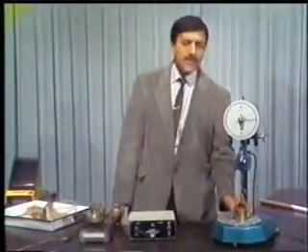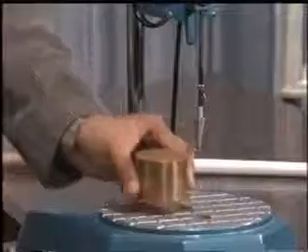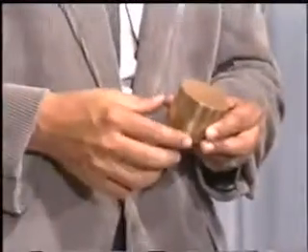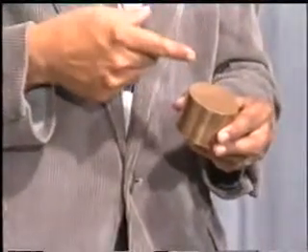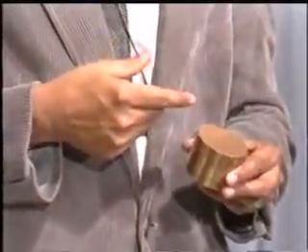The second step in this exercise is to determine the water content of the sample, which is done by the oven drying method.